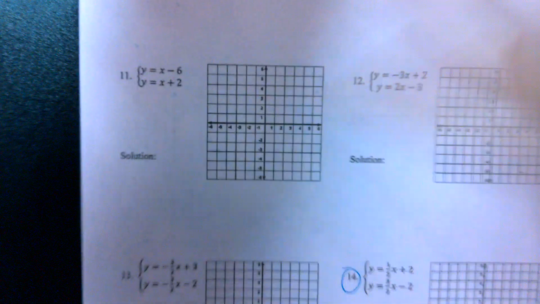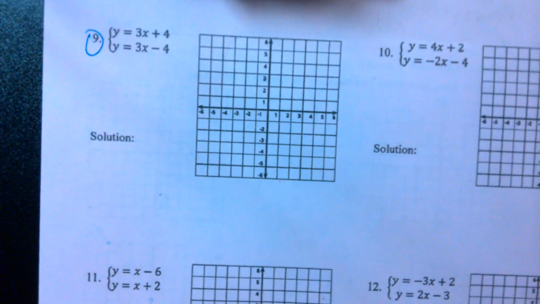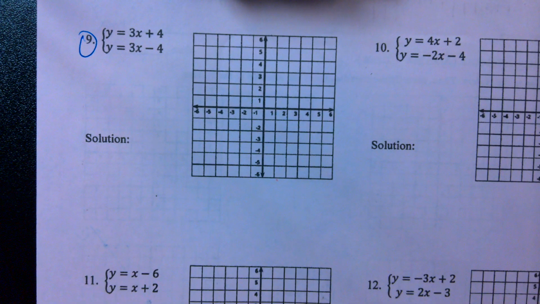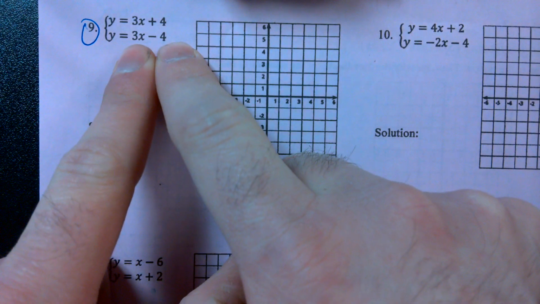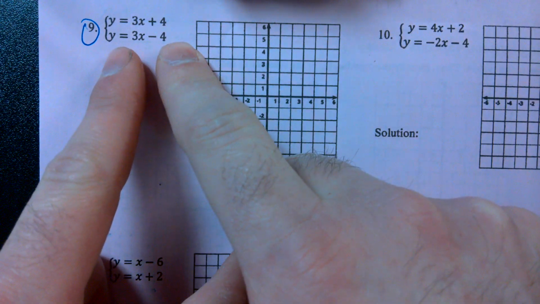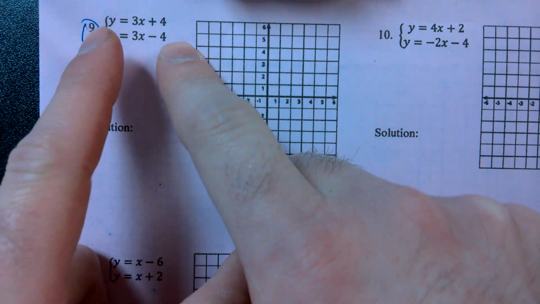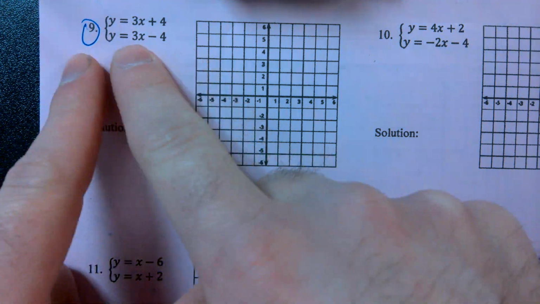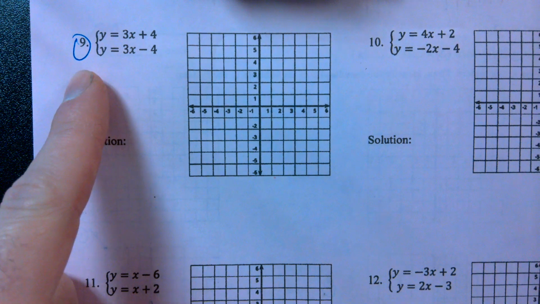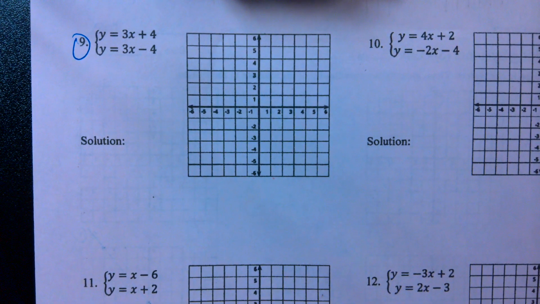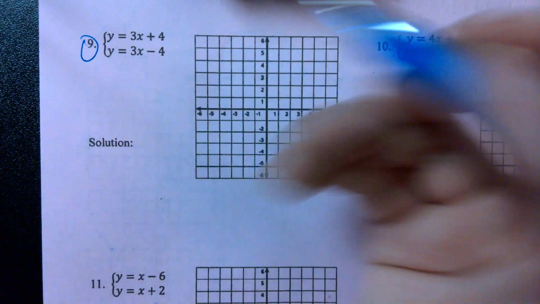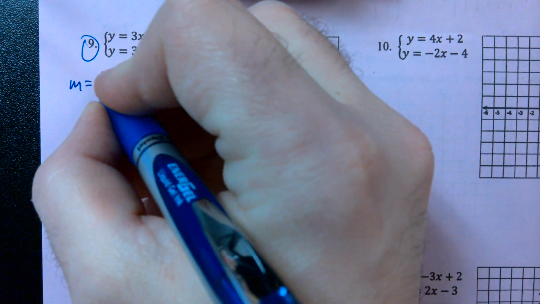Flipping over to number 9, top left on the back. What do we notice about number 9 right away? They have the same beginning point, just no solution. Well, they don't have the same beginning point, right? One is 4 and one's negative 4. What do they have that's the same? The same number in front of x, which is our slope, right? Great job. Same slope. So 3, how can I turn 3 into a fraction? Put a 1 under it.